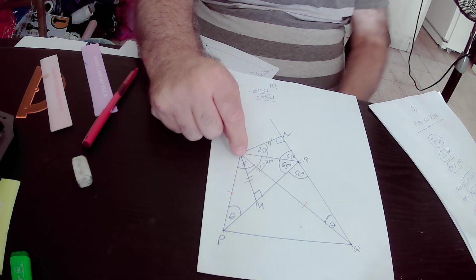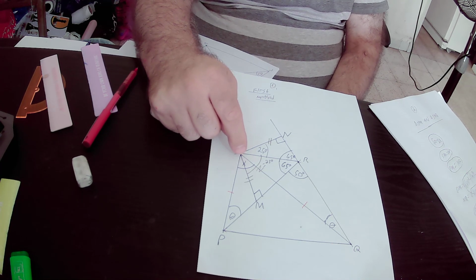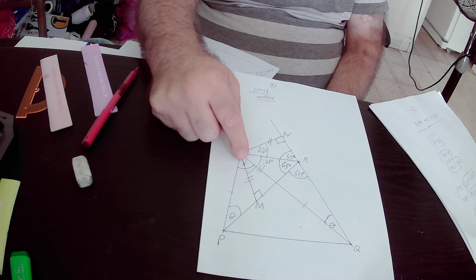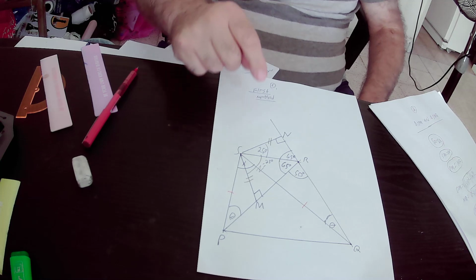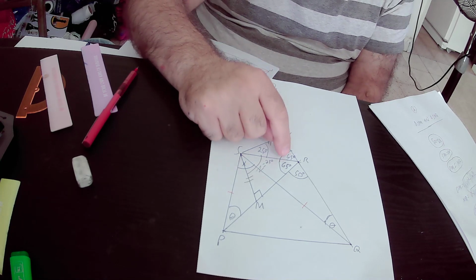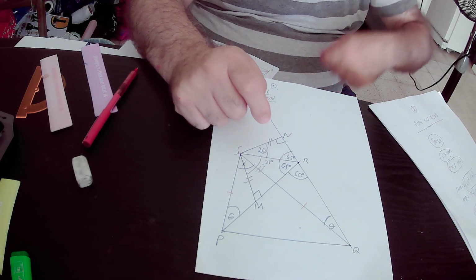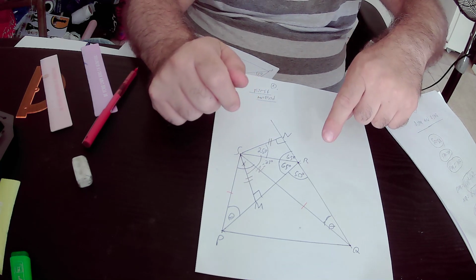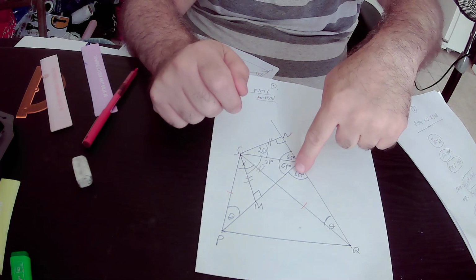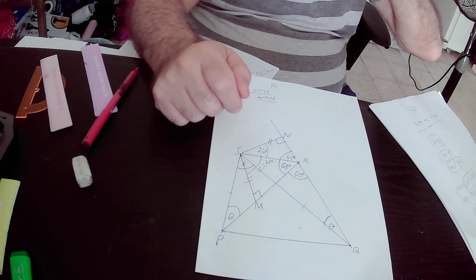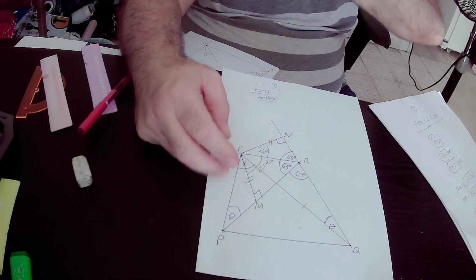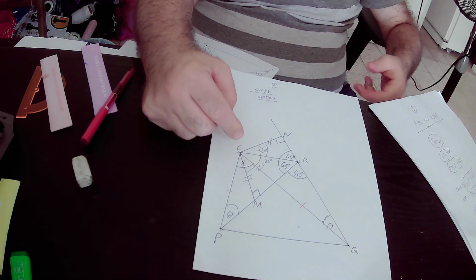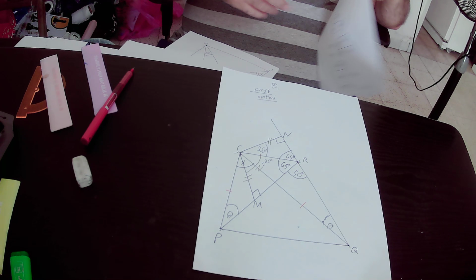We want to find out the value of angle PSQ, or X. Okay, we know that angle SRP equals 65 degrees, and we also know that angle PRQ equals 50 degrees, and we also know that SP equals SQ, and we want to find out the value of X, or the size of angle X.